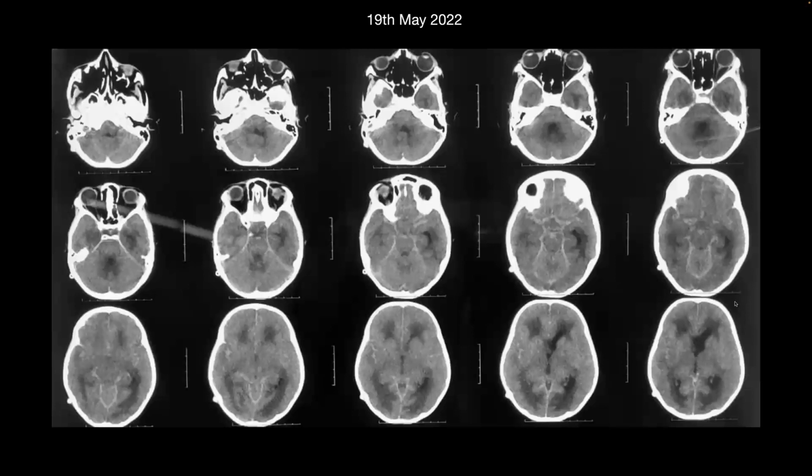This is the recent CT scan where you can see loss of cisternal spaces with severe cerebral edema. And actually, this is the non-contrast CT. Even without contrast, you can see the exudates being highlighted.